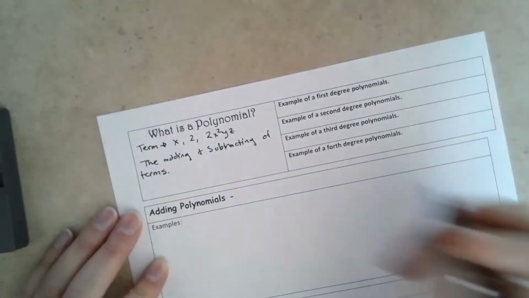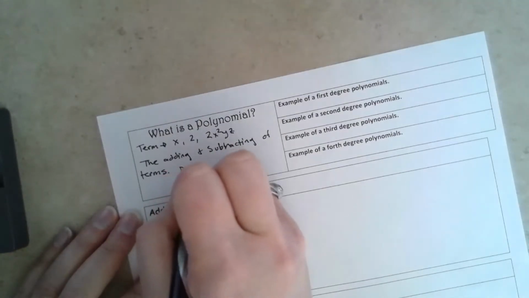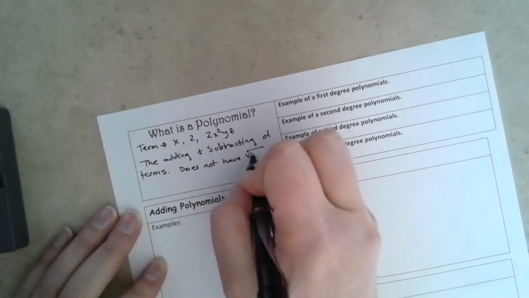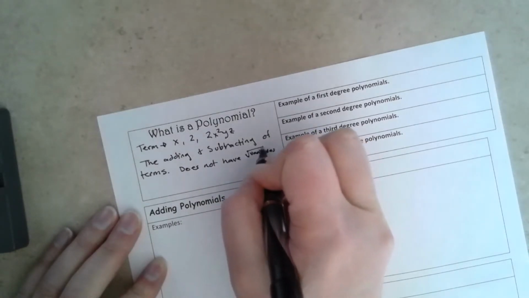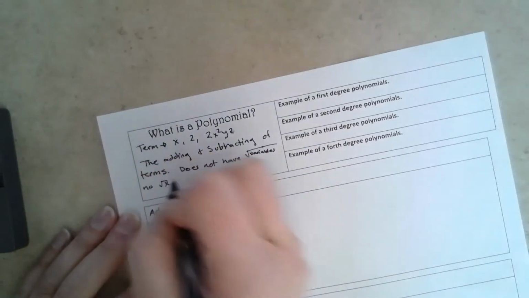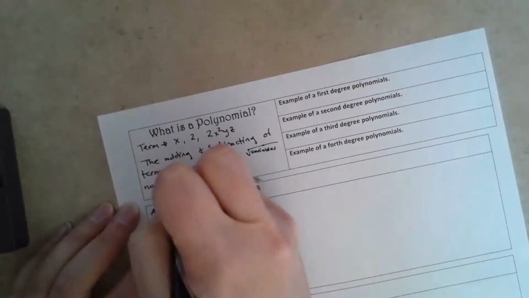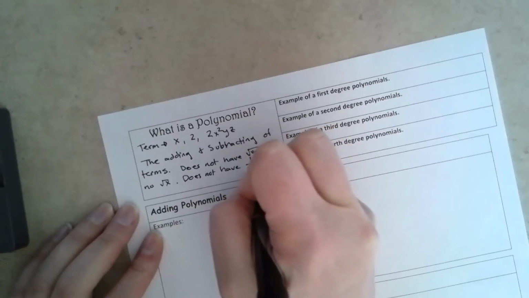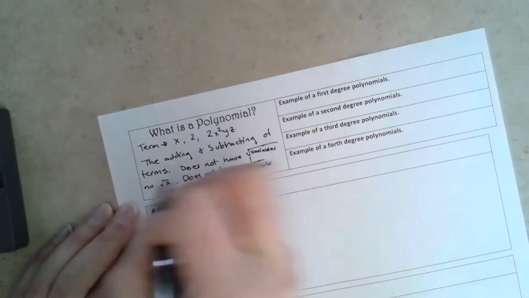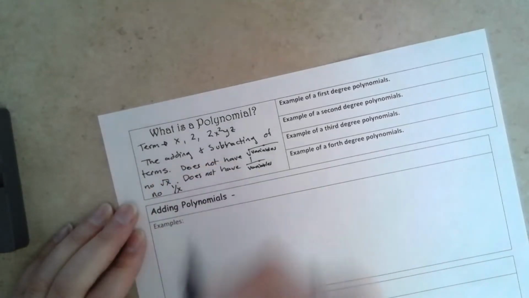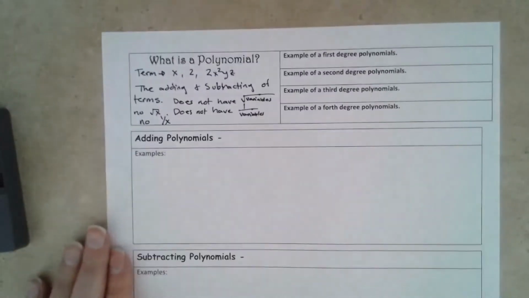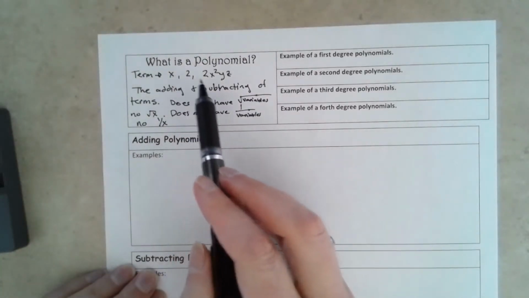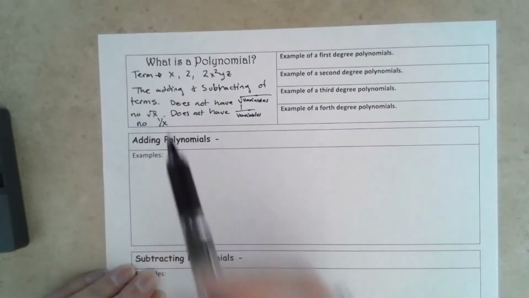That's a polynomial. One thing, it does not have square roots of variables, so no square roots of x's or anything like that. It does not have variables in the denominator, so no 1 over x or anything like that. So they are adding and subtracting of terms, where terms are just letters or numbers, no square roots, no fractions.